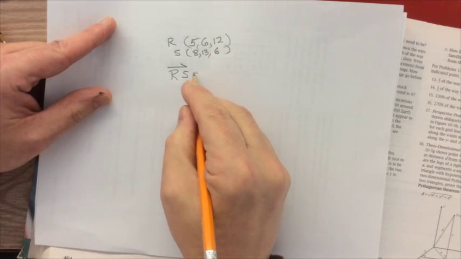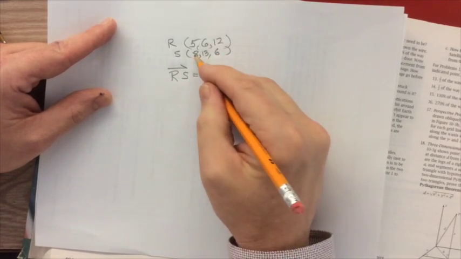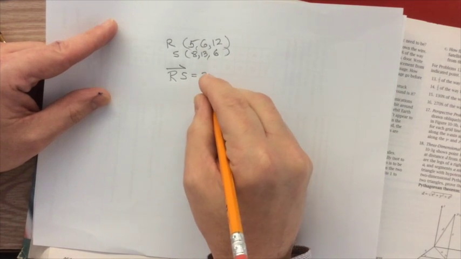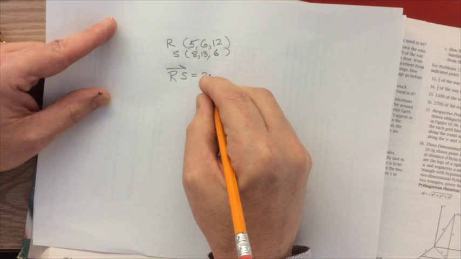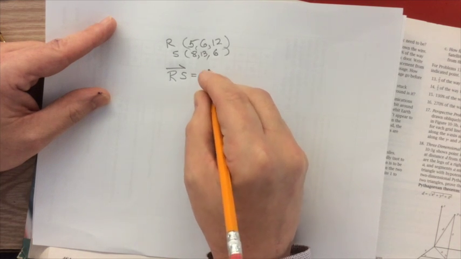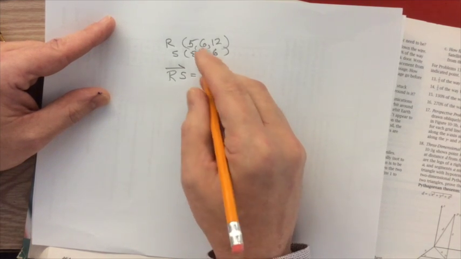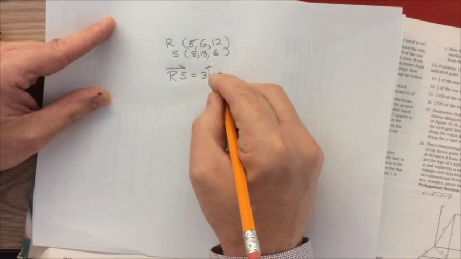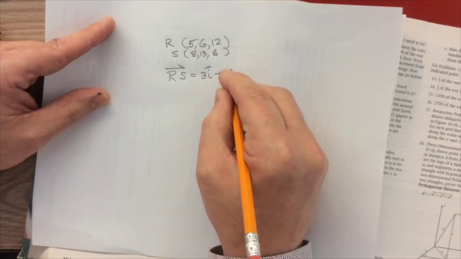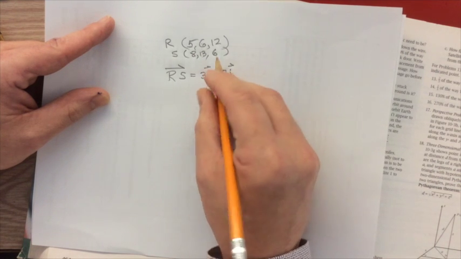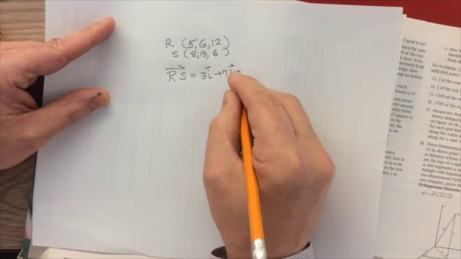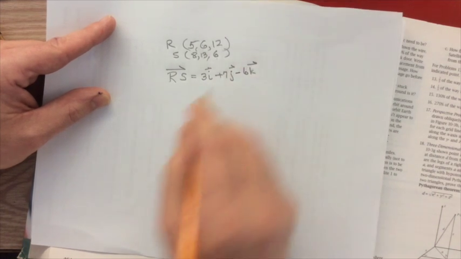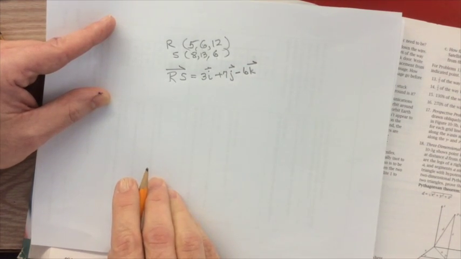So now let's go back and look at this. This one is vector RS. You're given 2 points in space and asked to find the vector from one to the other. And the way you do that is you subtract each one of the components, and that gives you the vector in terms of its components.